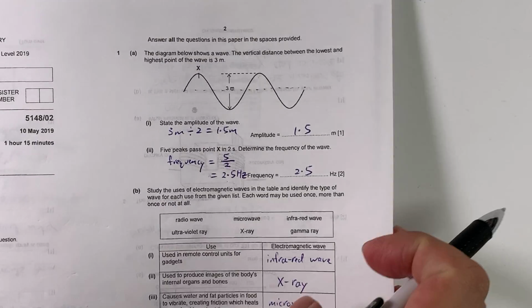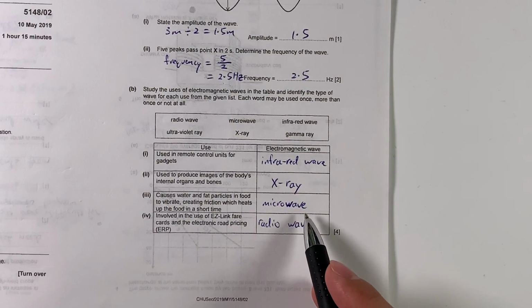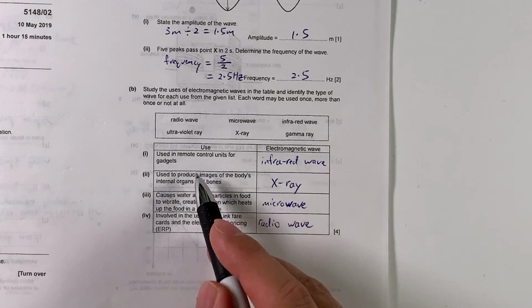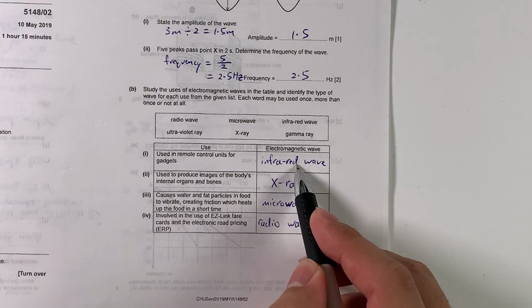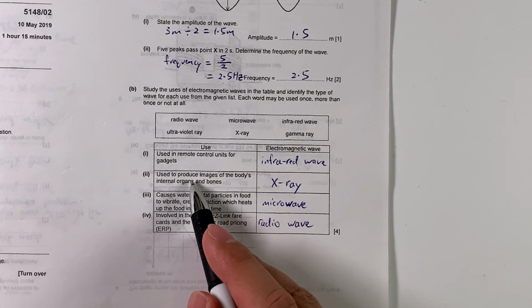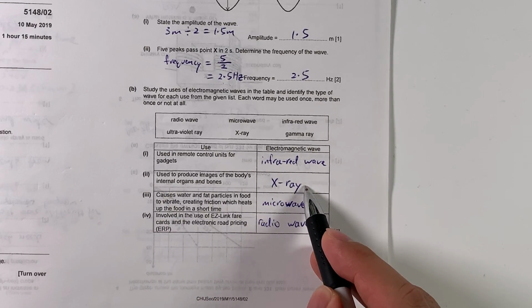Okay, so question 1B below, part 1. Down here is actually talking about the uses of the respective waves. It's quite straightforward. Part 1, for remote controls, we'll use infrared wave. Part 2, to produce images of internal organs and bones, we'll use X-ray.